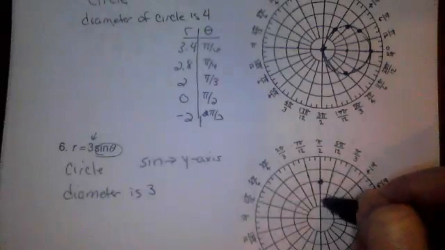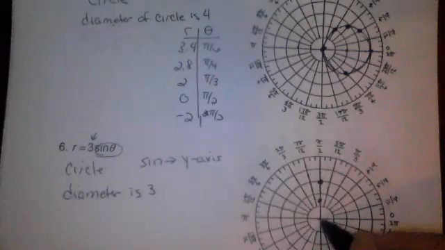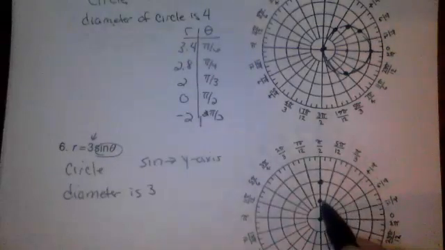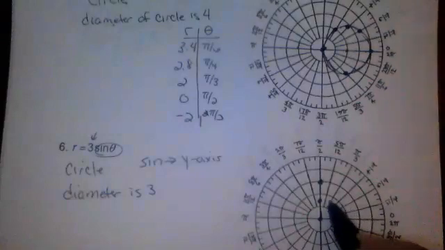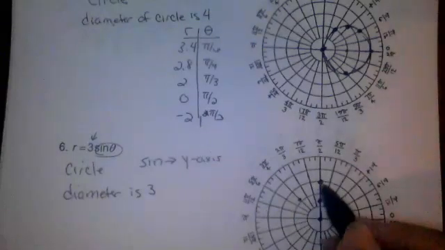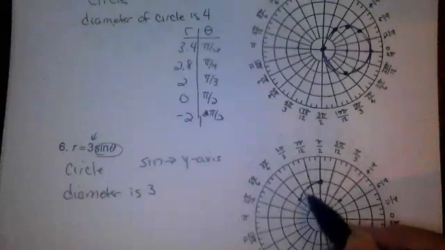So 1.5 would be the center of my circle. So this is the center of my circle, full diameter. So I need to go about 3 units and 1.5 units each side. So we're just going to have to kind of approximate that somewhere in here, and we'll try to draw a good circle.